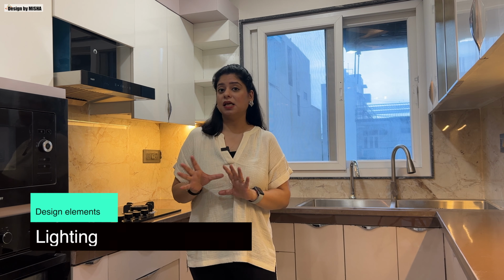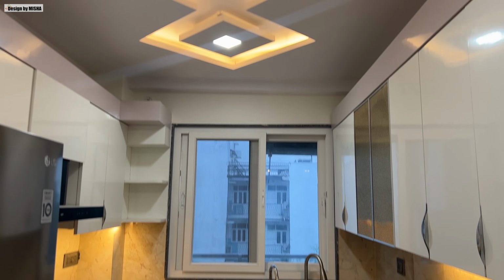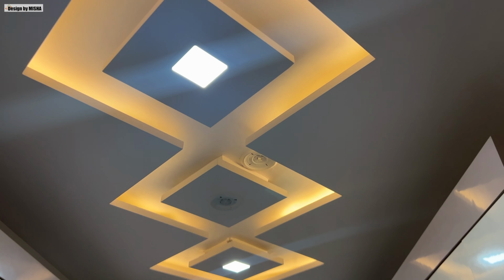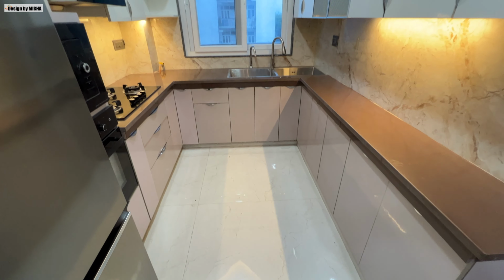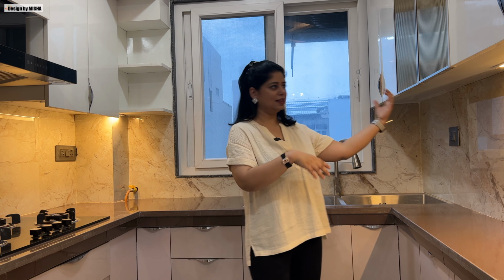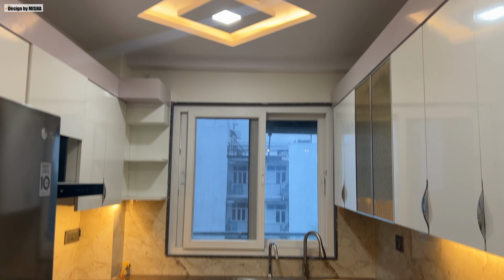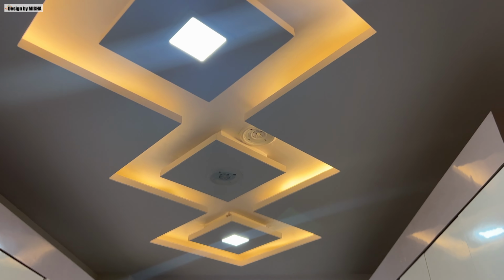Proper lighting is essential in a modular kitchen, so you can combine ambient, task and accent light for a well-lit and inviting space. Task lighting is essential for performing specific activities in the kitchen. For example, in this you can see there's an under cabinet lighting. If I talk about ambient light, which is also known as the decorative light, it sets the overall mood and brightness of the kitchen.